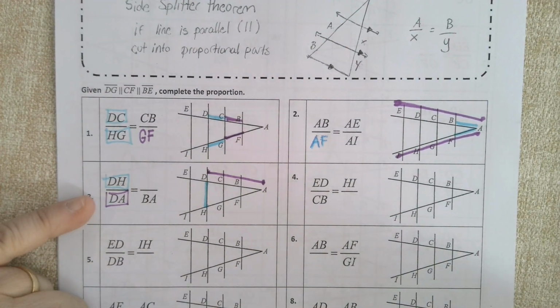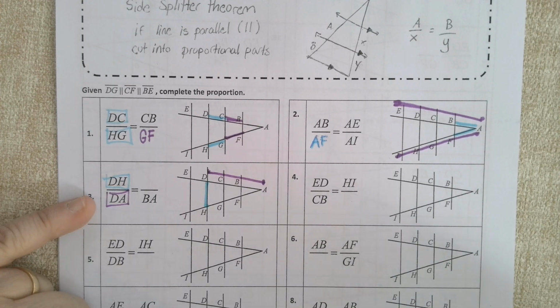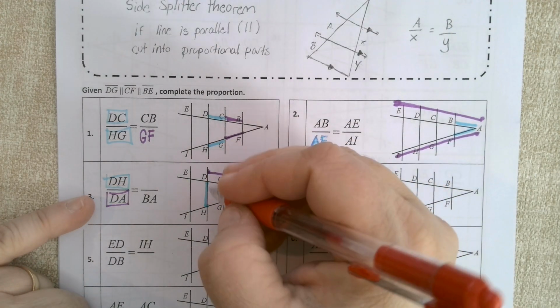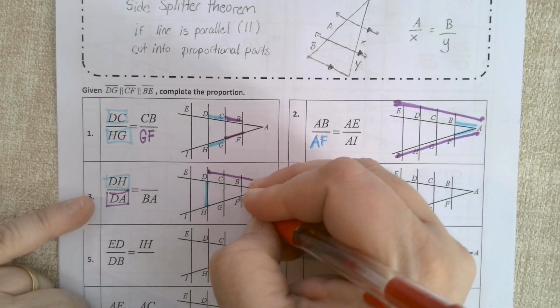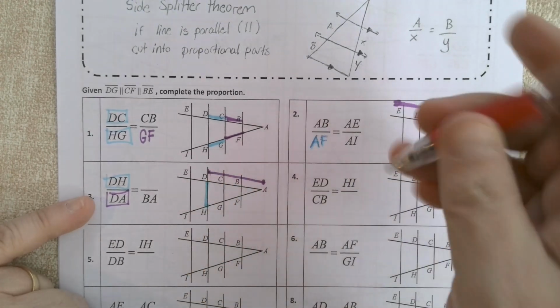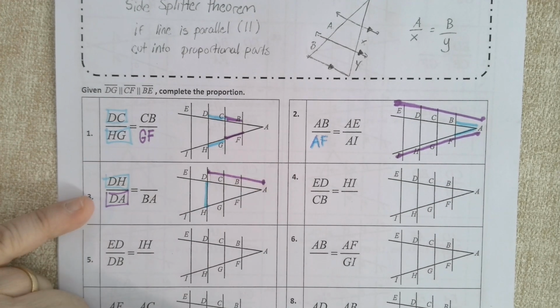Do you see how this creates a triangle? The triangle that we would be looking at is right here. See, I'm using this part of the triangle. This red pen is not working, but you get the point. From here to here, I'm using this triangle. So we're going to compare that.